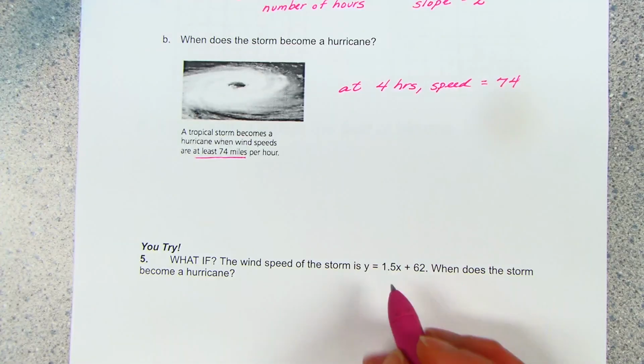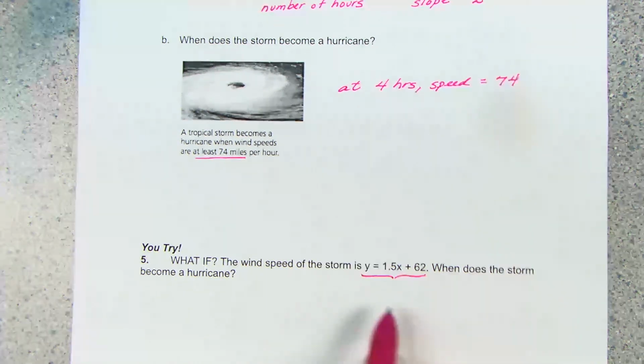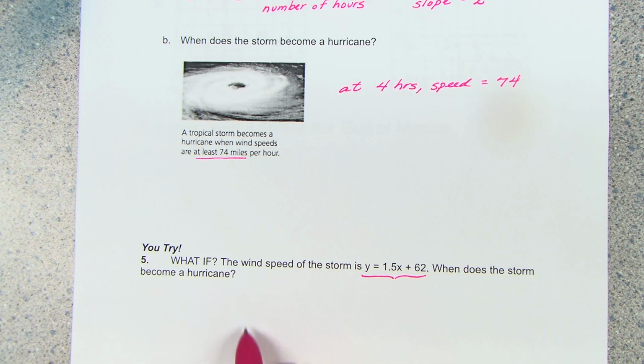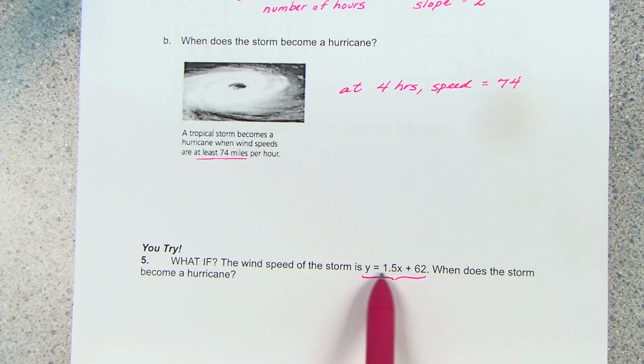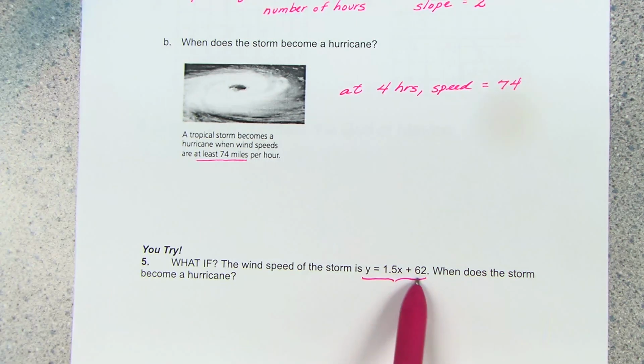You have one u-try. They give you a different equation. So you need to make your little table of values, and then you can find out when that storm becomes a hurricane. So this one is picking up speed less quickly. We didn't talk about what the y-intercept means.